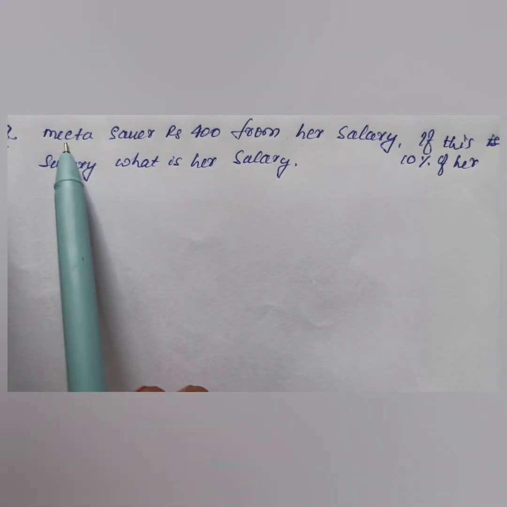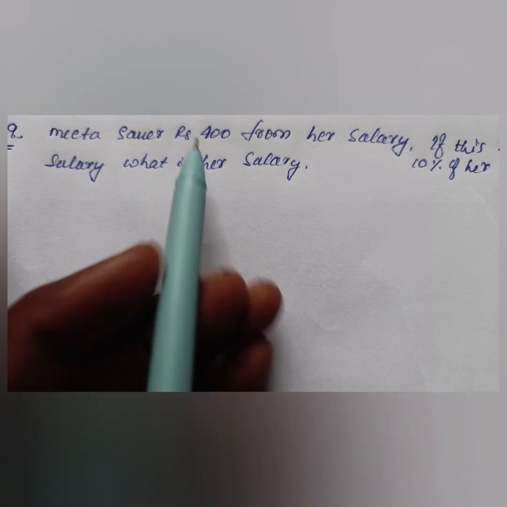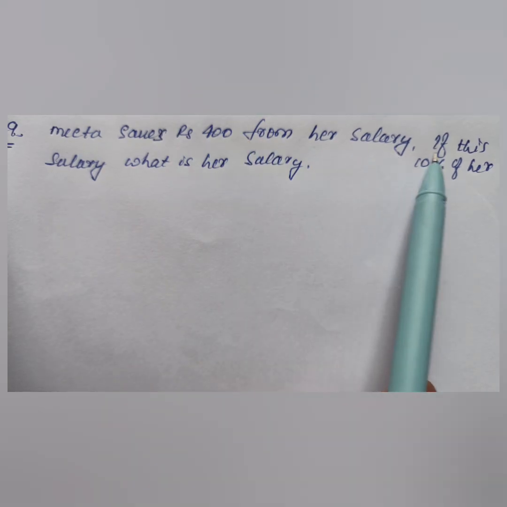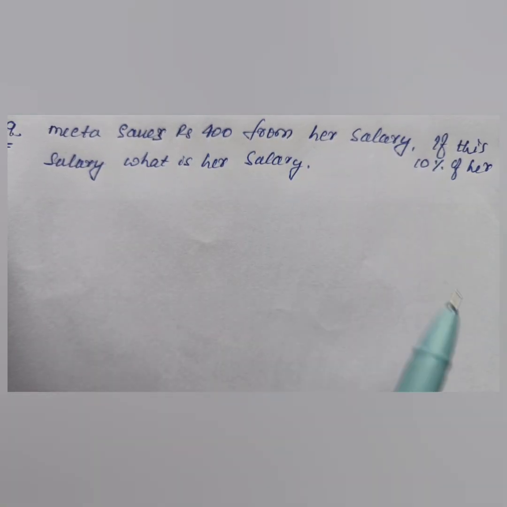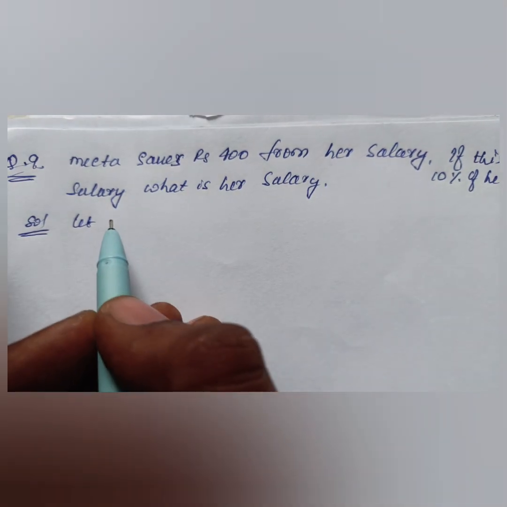Now question number 9. Meta saves rupees 400 from her salary. If this is 10% of her salary, what is her salary? So we need to find the solution to this problem.